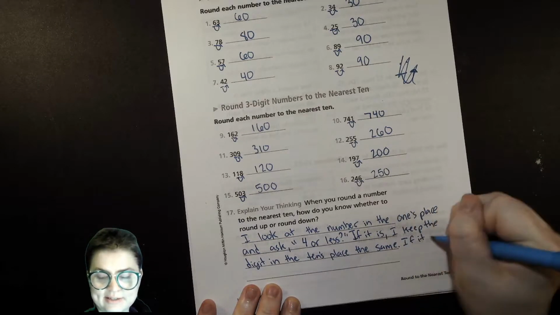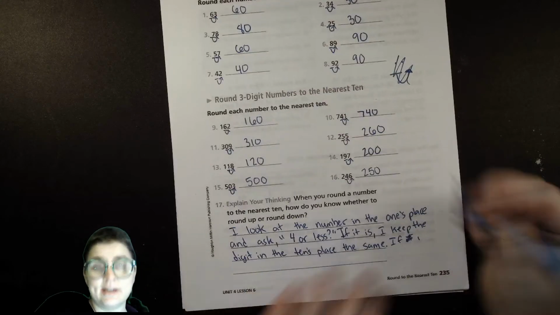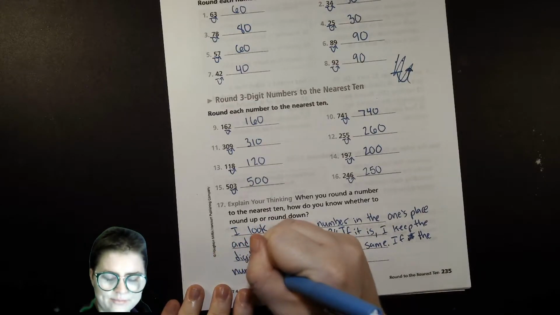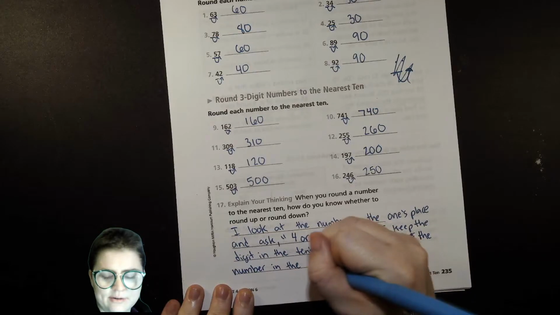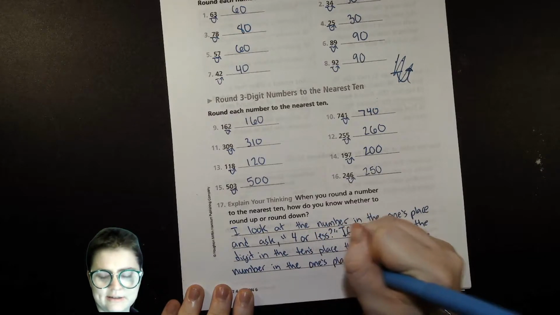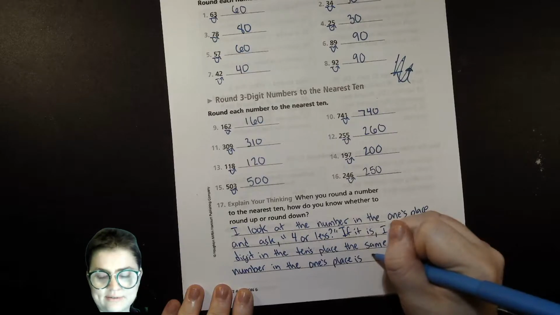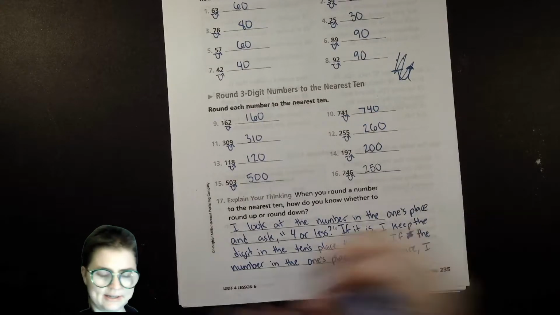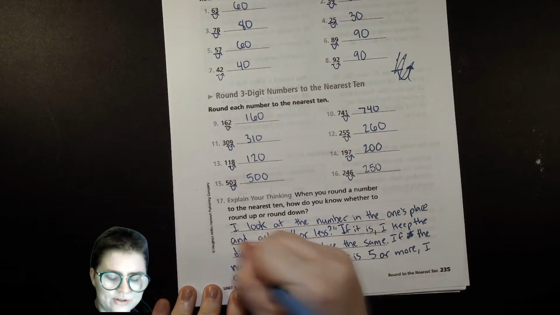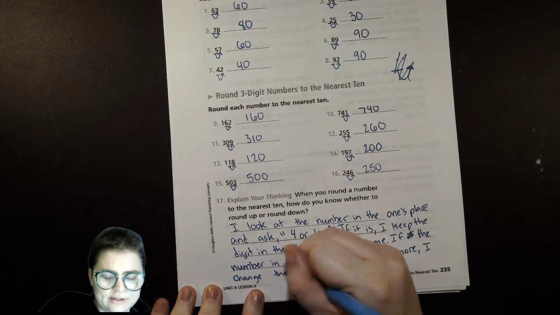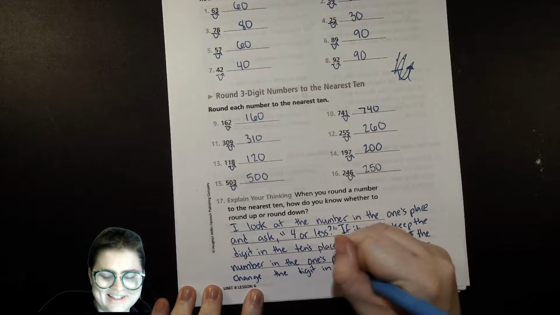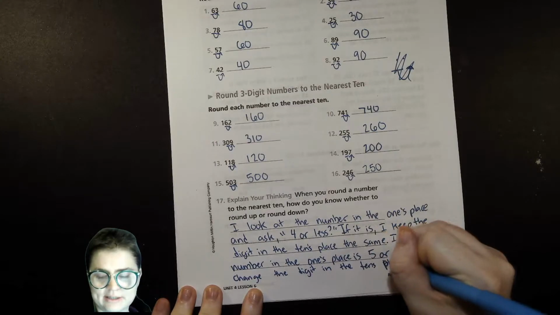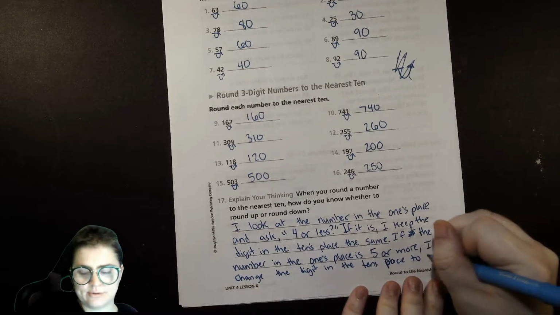If I should be specific, the number or digit in the ones place is 5 or more, I change the digit in the tens place to 1 higher.